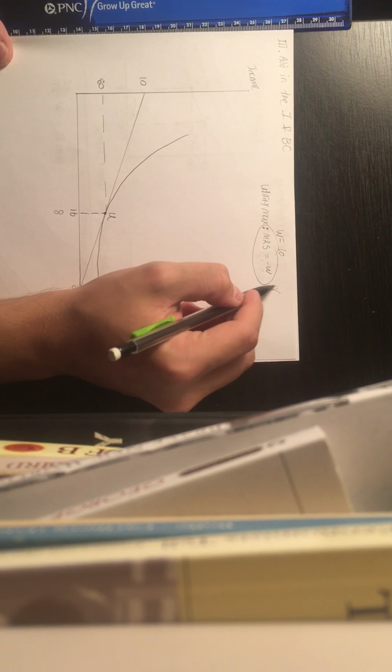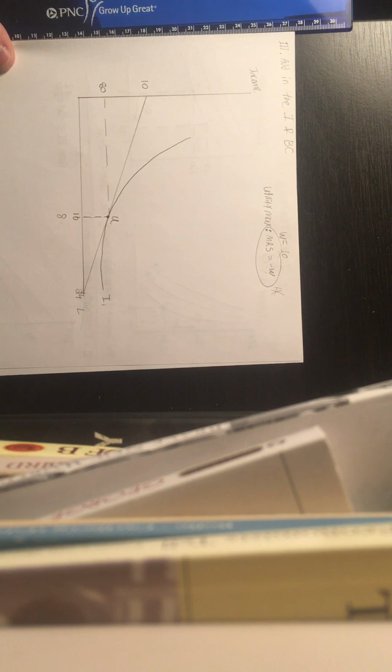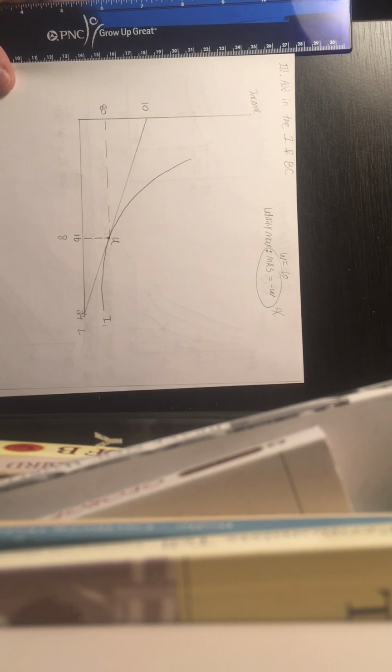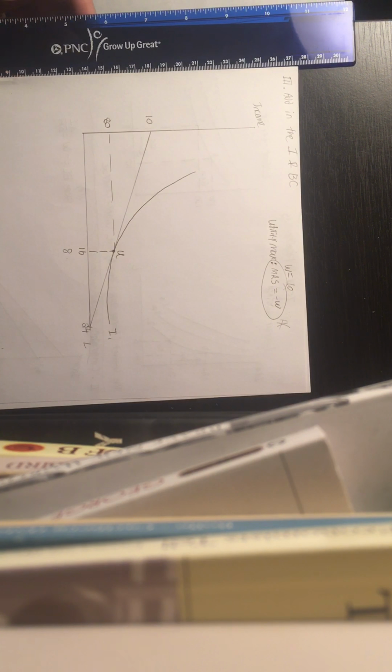So this is very, very important. You can write down this equation, but I figured it's kind of implicit now that we've been working with this.